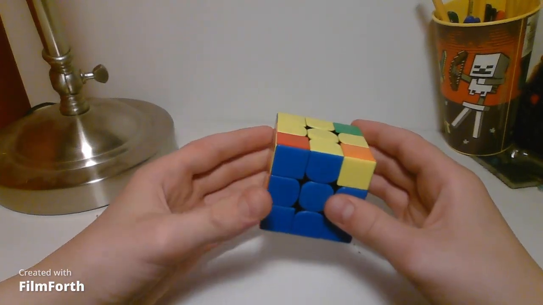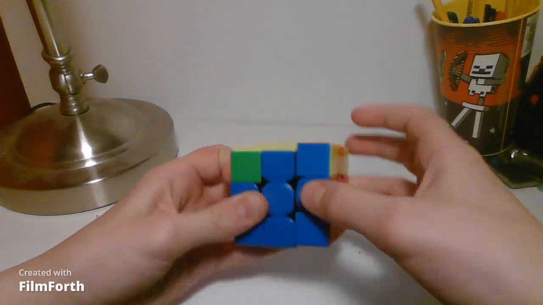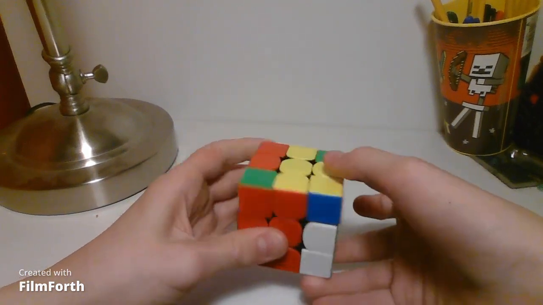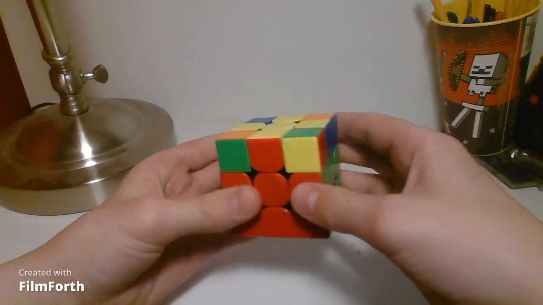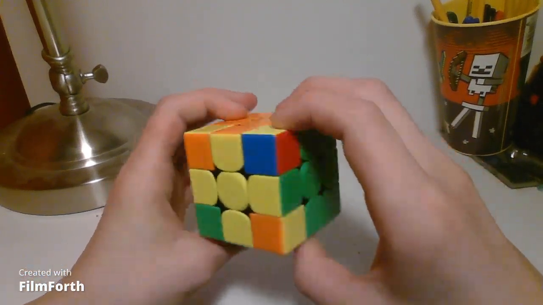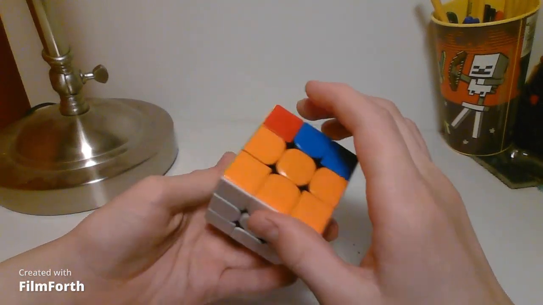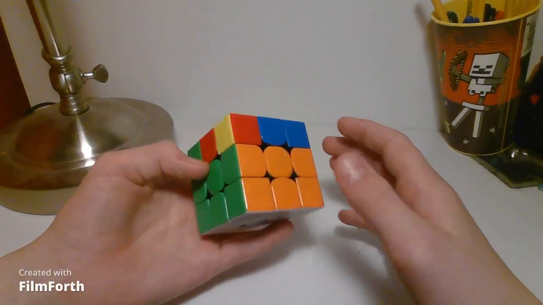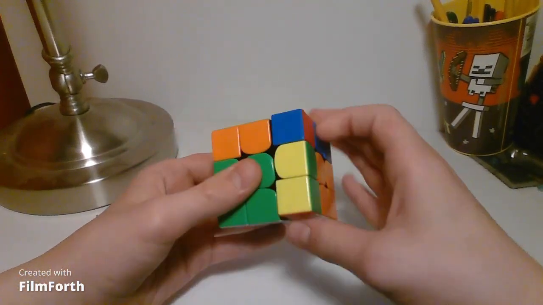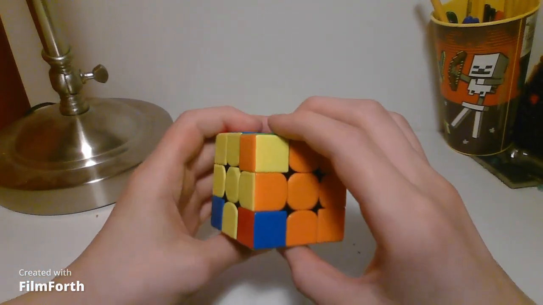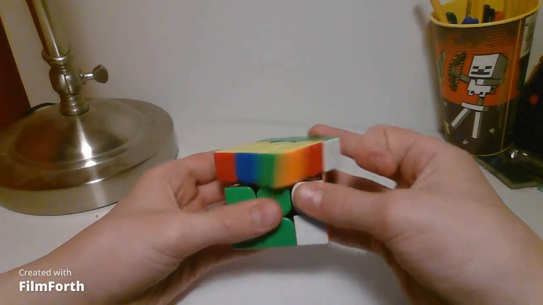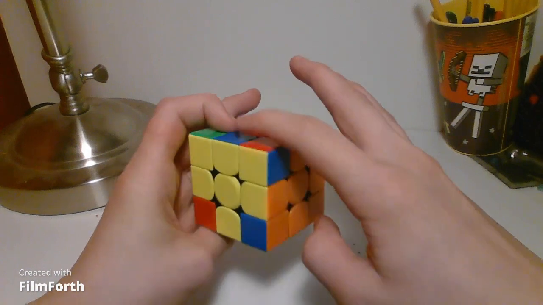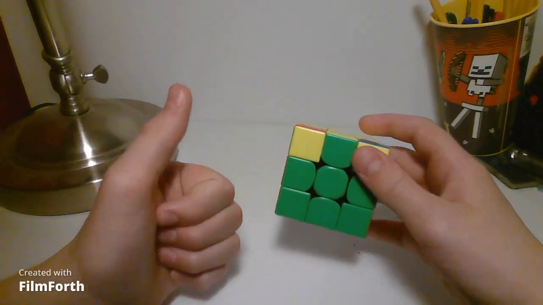Now, if you get a case where, for example, like this, where you cannot get 2 of them solved together, then you're just going to do the algorithm at any location on the cube, and do it again to see if you can find one. So this one we do have 2, so we can do the algorithm. And now all these edges are solved.